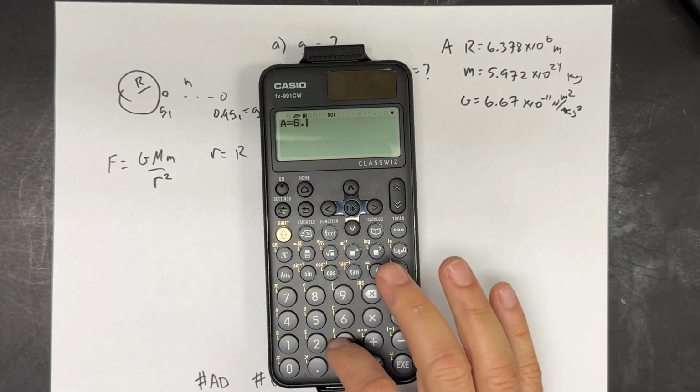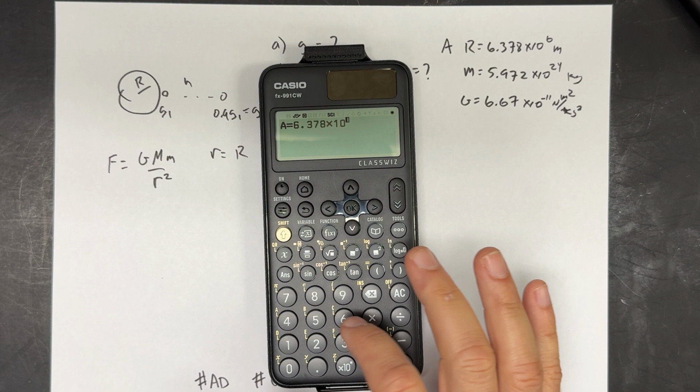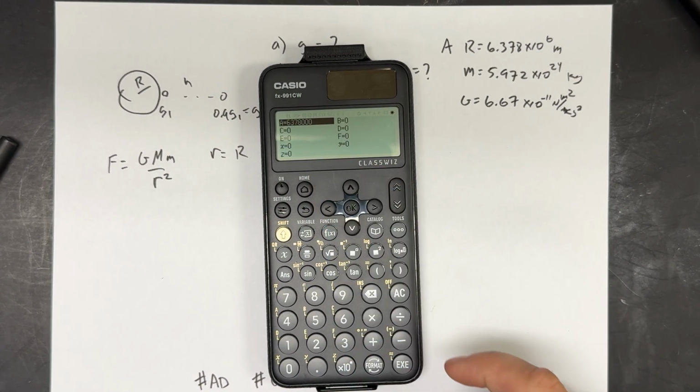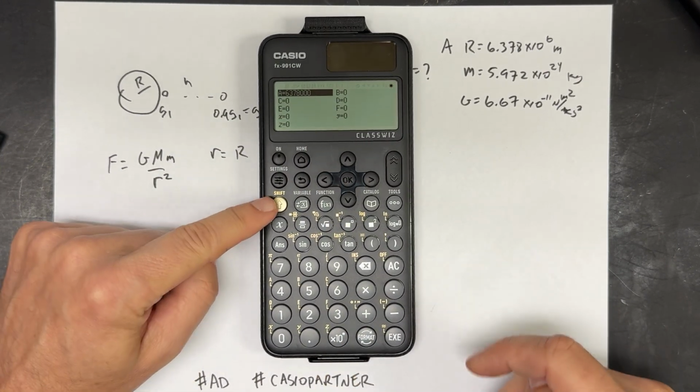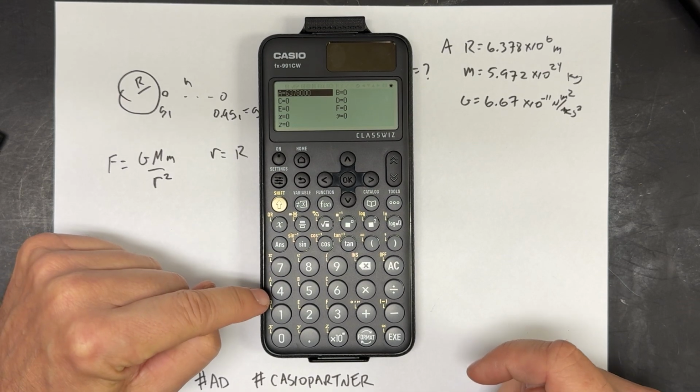So 6.378 times 10 to the 6, execute. And now it's stored there. If I want to use that number, I just do Shift A right there.